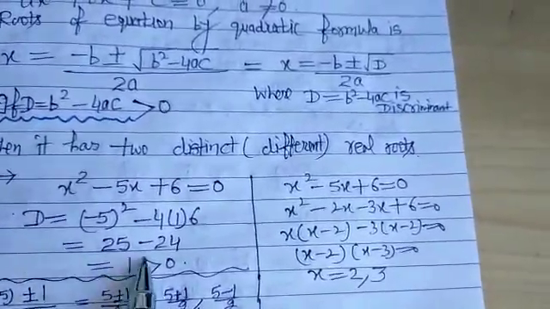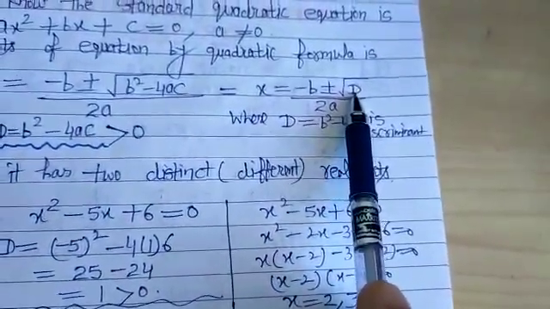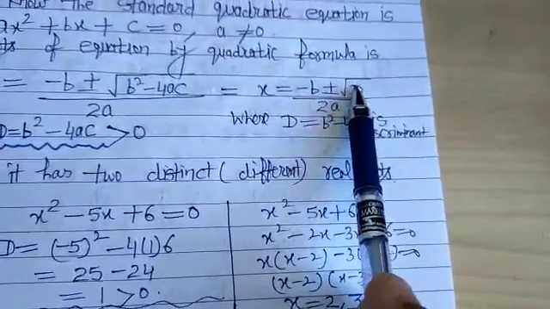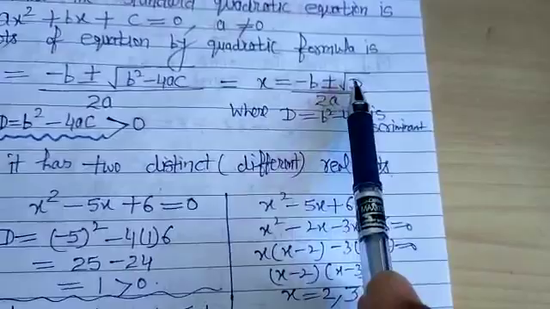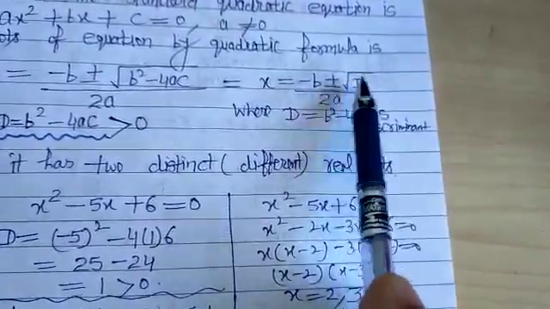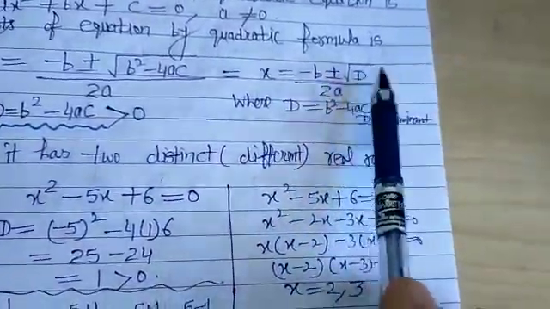Then it has two distinct roots, because when we substitute the value of the discriminant in the quadratic formula, the square root of 1 will be 1. So it means one time we will add 1 and one time we will subtract 1. So one time addition and one time subtraction. So from here we can conclude it has two different real roots.